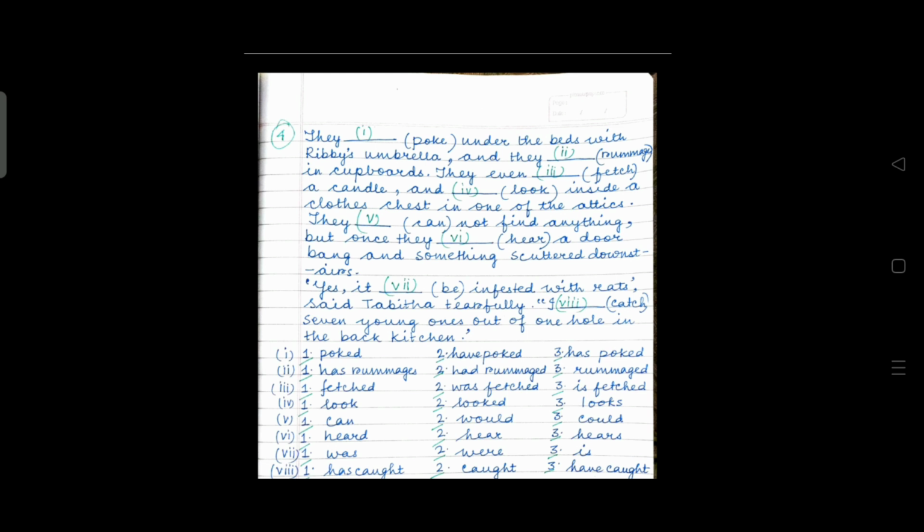Scuttered. Yes, it dash be infested with rats, said Tabitha tearfully. I dash catch 7 young ones out of one hole in the back kitchen. This is the passage. Quickly, let's read the options.